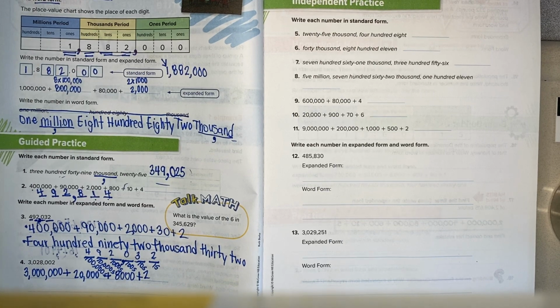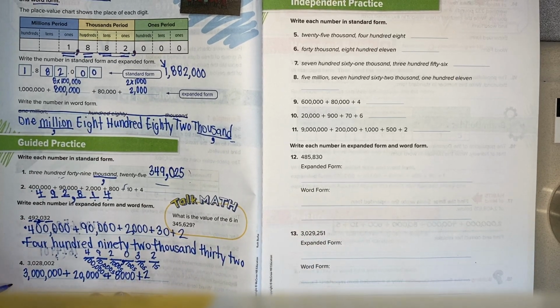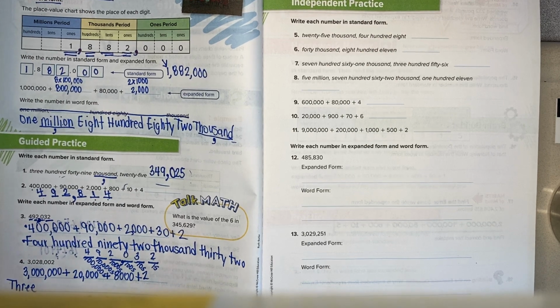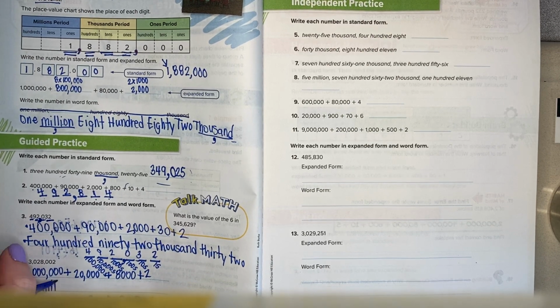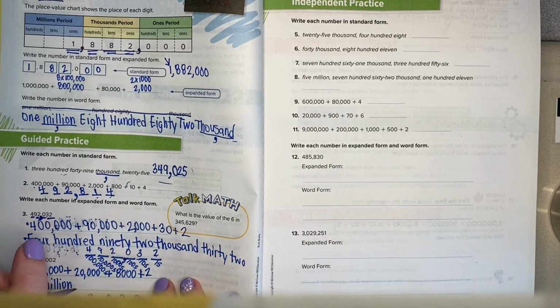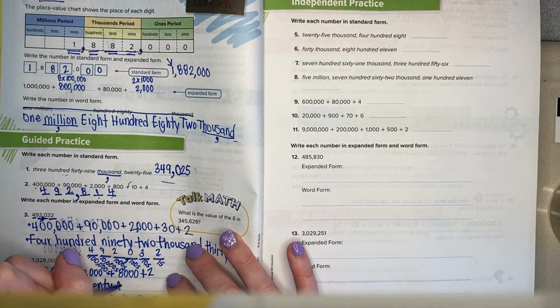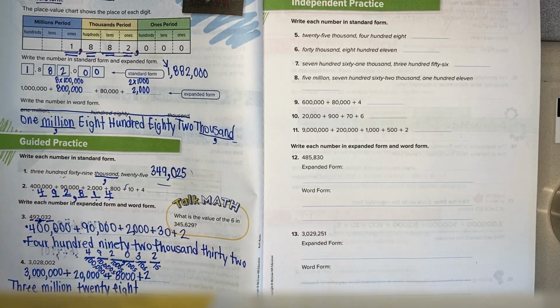All right, finally, we're going to finish up with doing word form. So I'm going to read this number, 3, and then I've got a comma. Okay, so that comma tells me I need to say what that place value was, which is million. So 3 million, and then I'm going to read the numbers in here. 28, and then where did that period end?